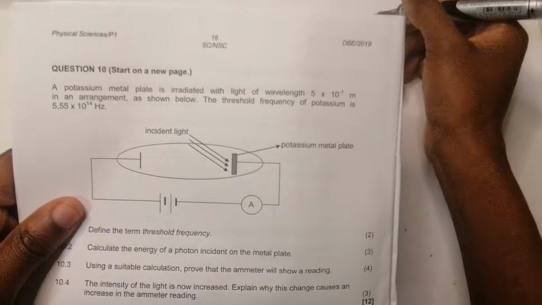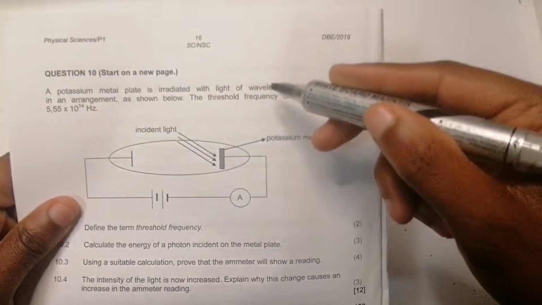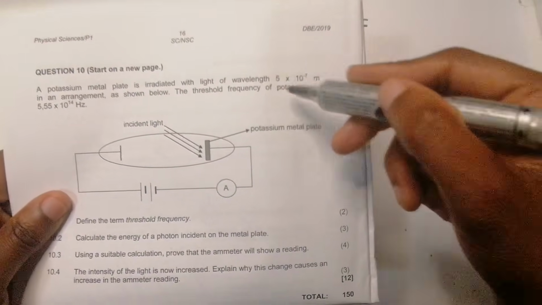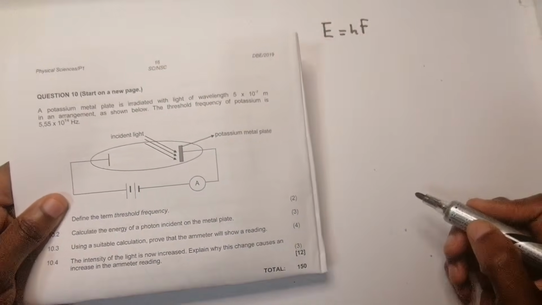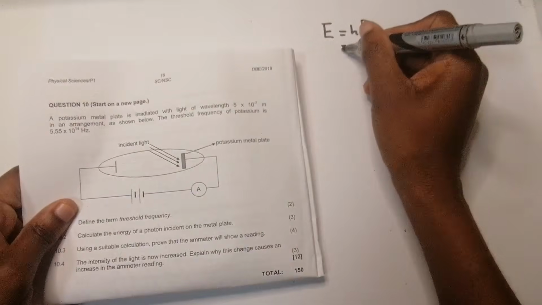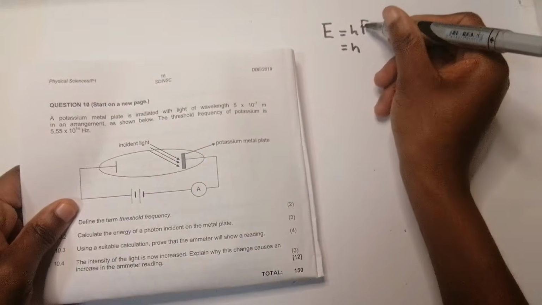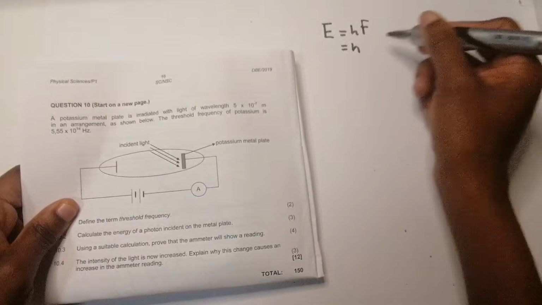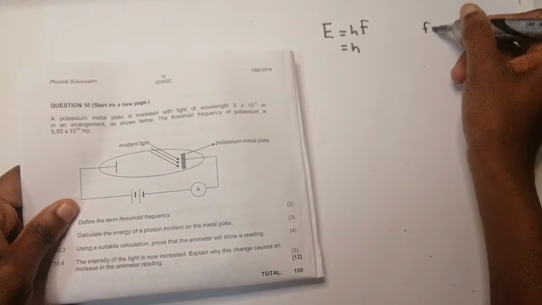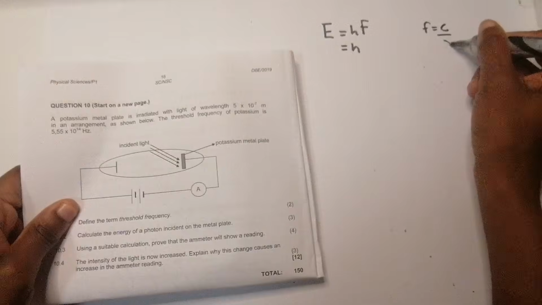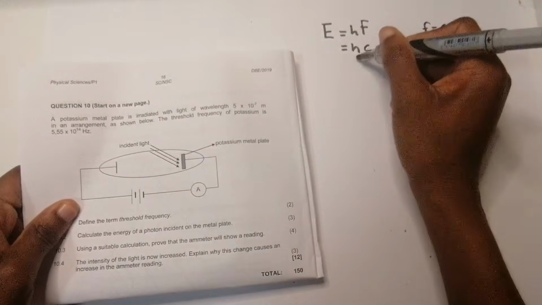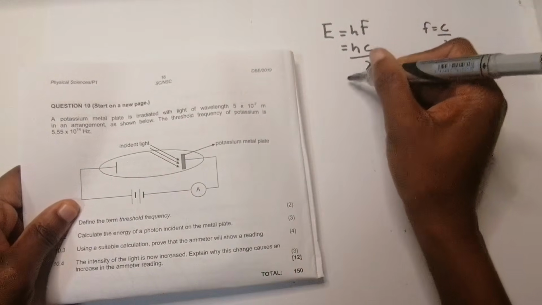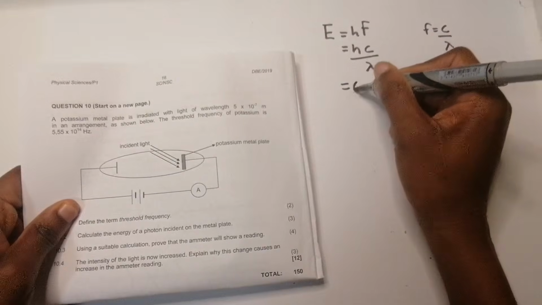We are not given the frequency of the light that's irradiated, but they gave us the wavelength. But please don't you worry, because we know that frequency is c divided by wavelength. You remember this, f is equal to c over lambda. So that's going to be h c divided by lambda, and let's calculate.